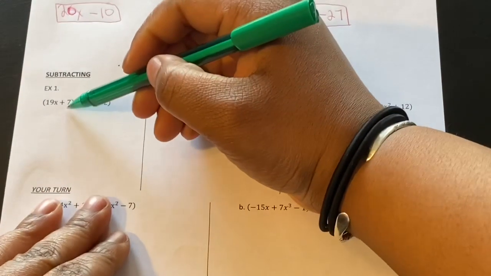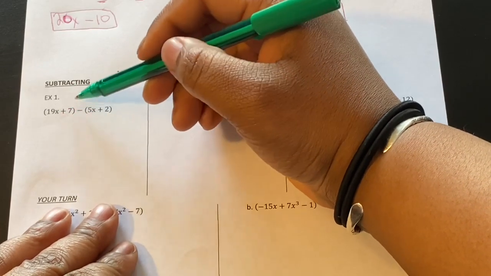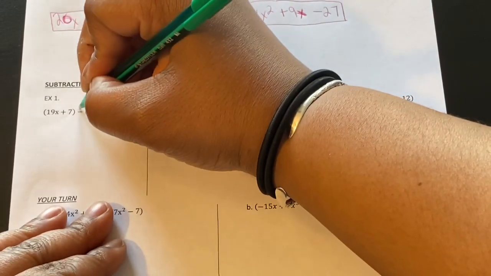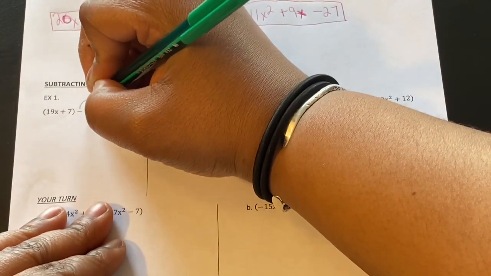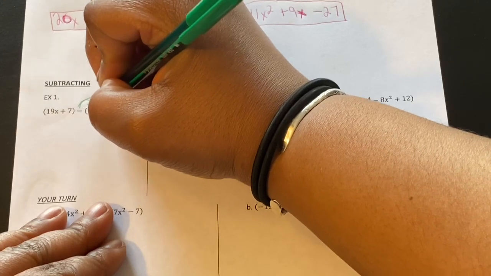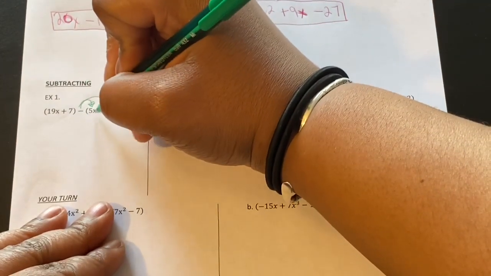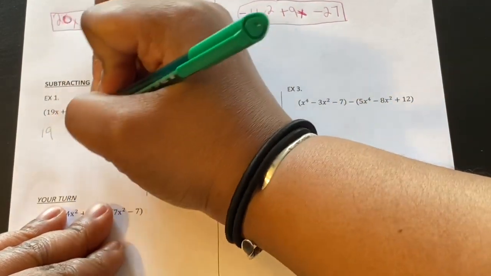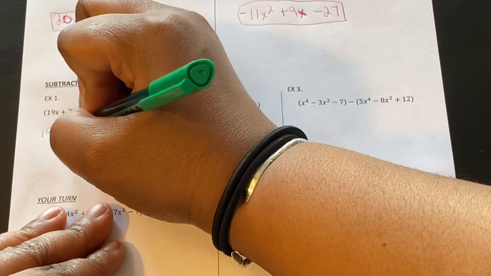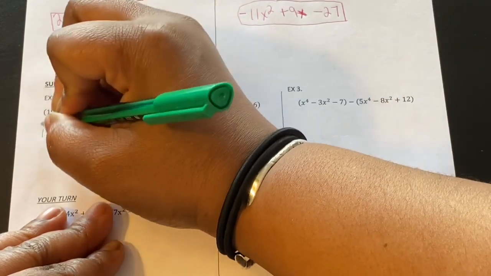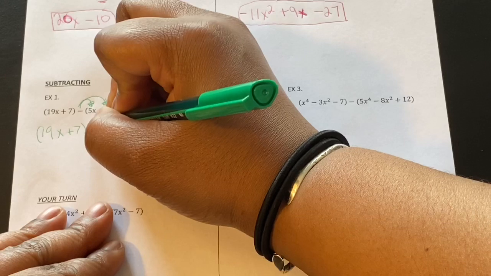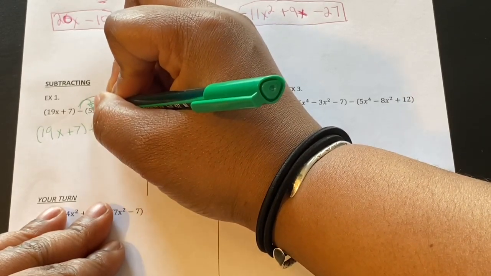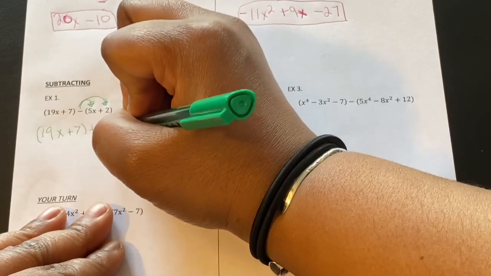Okay, I have here 19x plus 7 minus 5x plus 2. First thing I'm going to do is distribute this negative, or basically change the sign of everything inside of the second parentheses. So this 19x plus 7 stays the same. But now I have plus negative 1 times 5x, which is negative 5x.